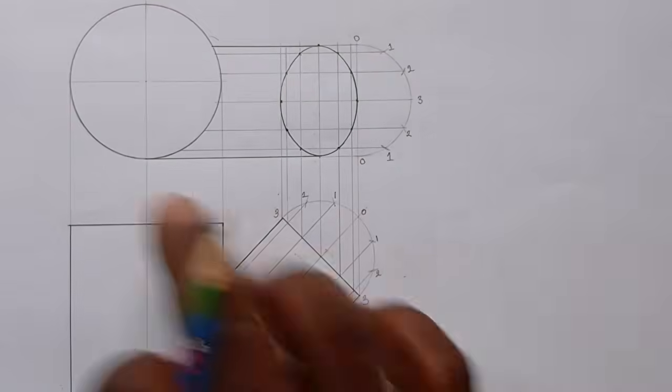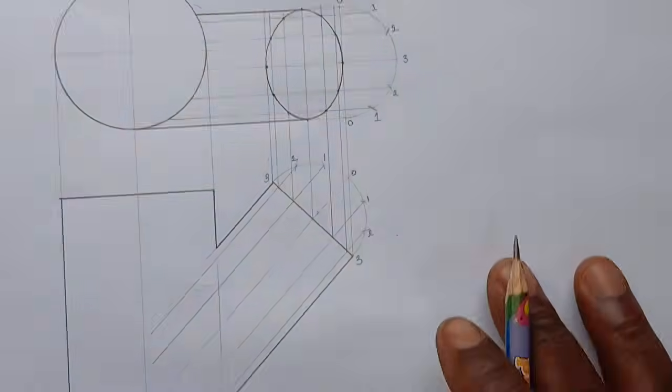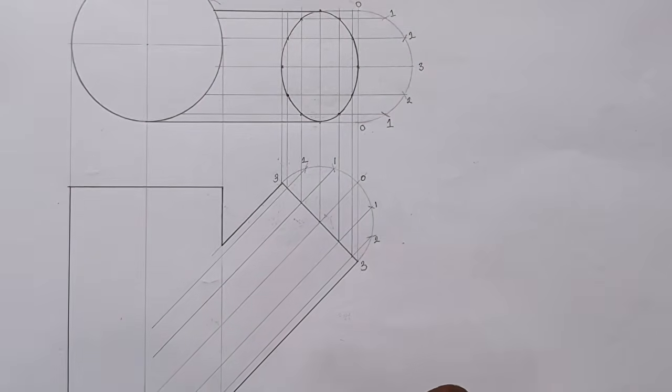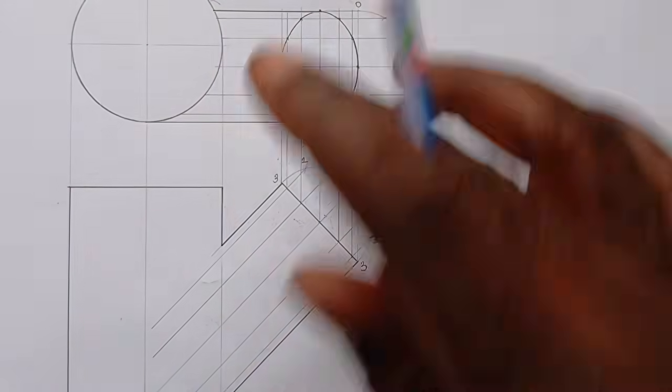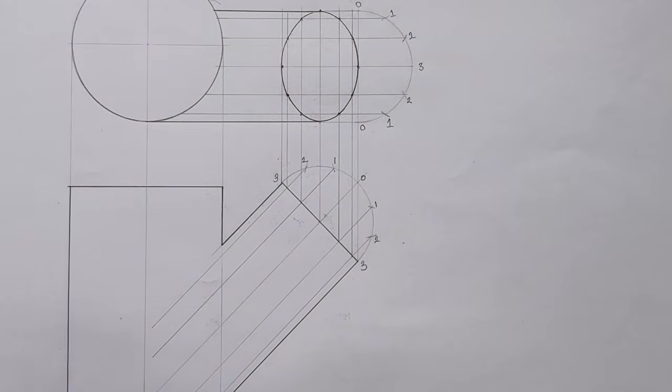Okay, so I'm done drawing the plan, and that's it. This is the complete plan. Now the next thing we're going to do is to draw the curve of intersection. Now, because of the way the pipe is positioned, there are going to be 2 curves of intersection. I'm going to try my best to explain it to you.